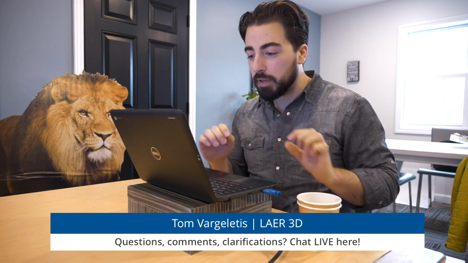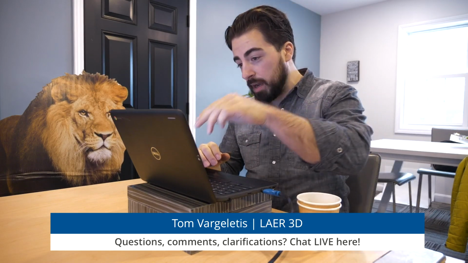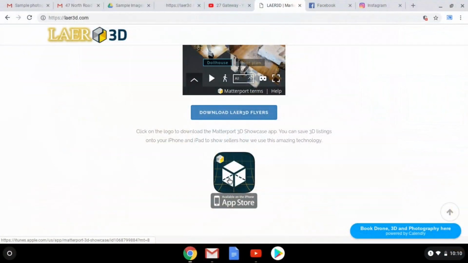If you use an iPad, and this is specifically for an iPad, I have the iOS App Store here, you can actually download this software. So on your iPad, go to layer3d.com, go down to this button, tap on it, and it opens up the Apple Store to that software.